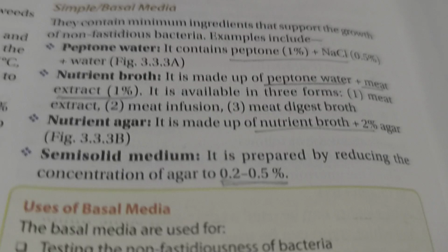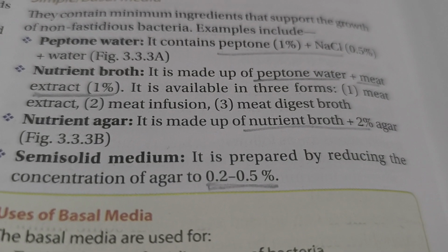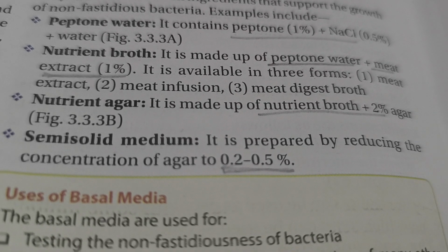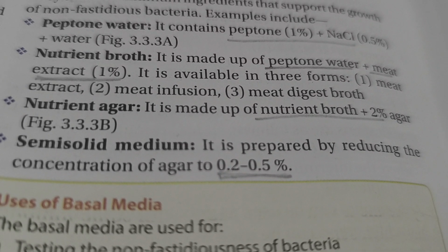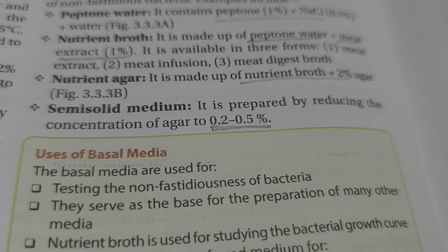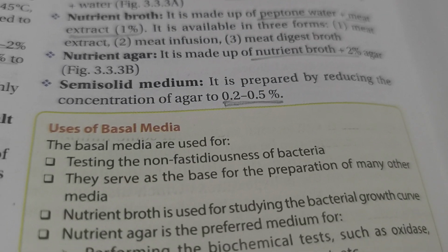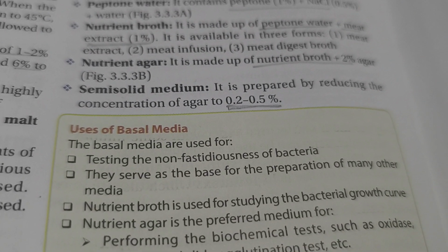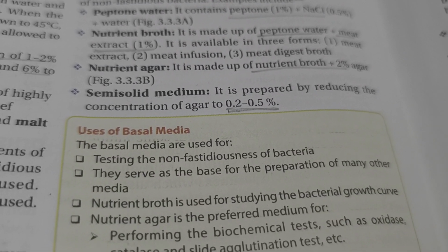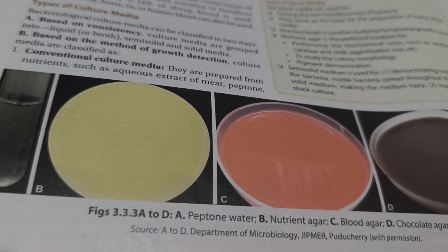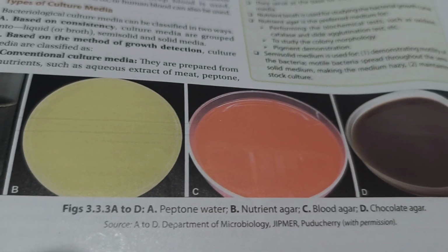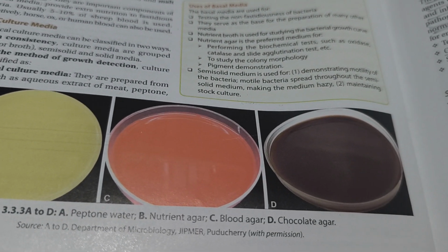Nutrient broth. It is made up of peptone water plus meat extract 1% and is available in three forms: meat extract, meat infusion and meat digest broth. Nutrient agar. It is made up of nutrient broth plus 2% of agar. Semi-solid medium is prepared by reducing the concentration of agar to 0.2-0.5%. A is the figure of peptone water, B of nutrient agar, C of blood agar and D of chocolate agar.